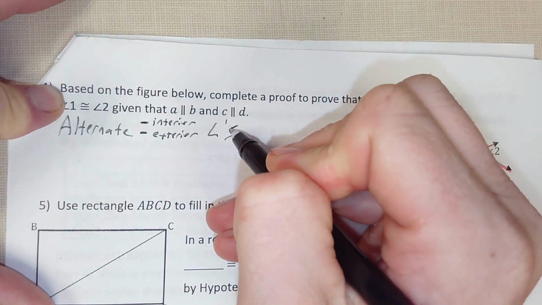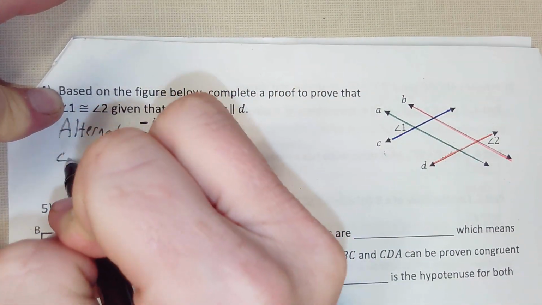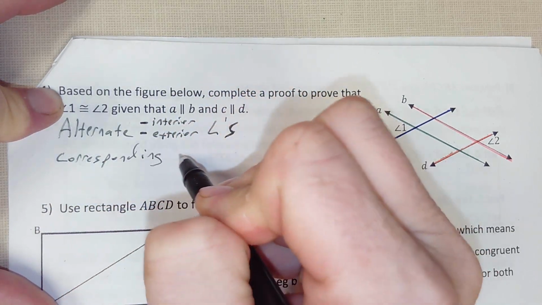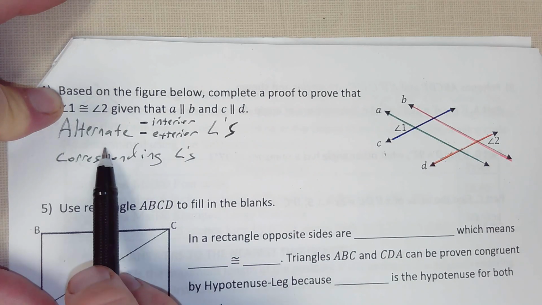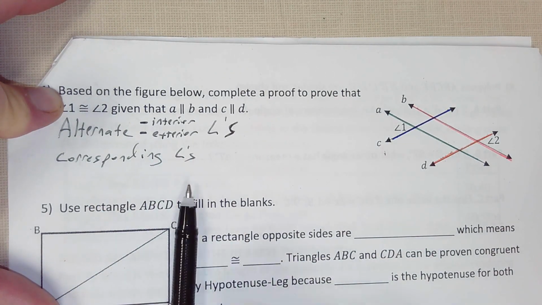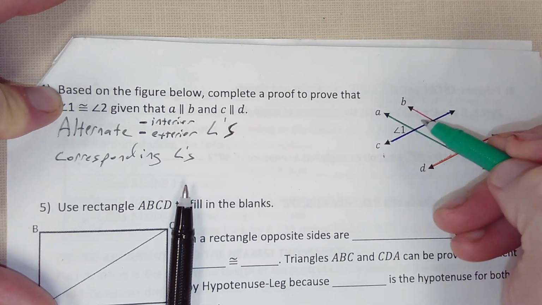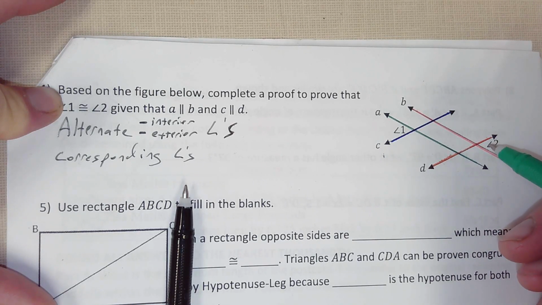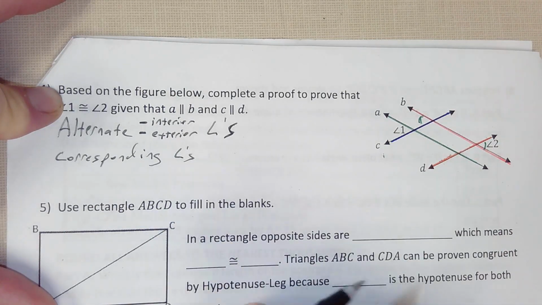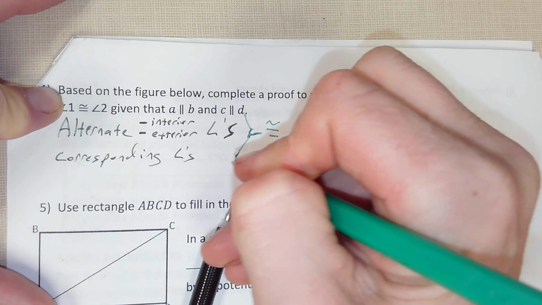And then you have consecutive angles. I'm sorry, that's not right. Corresponding angles. Now, they're not identified as alternate interior or exterior because they can't be either one of those, right? So let me show you why. If I have an alternate exterior angle, like the two here, that means that this one and this one are congruent. Oh, by the way, these are congruent.